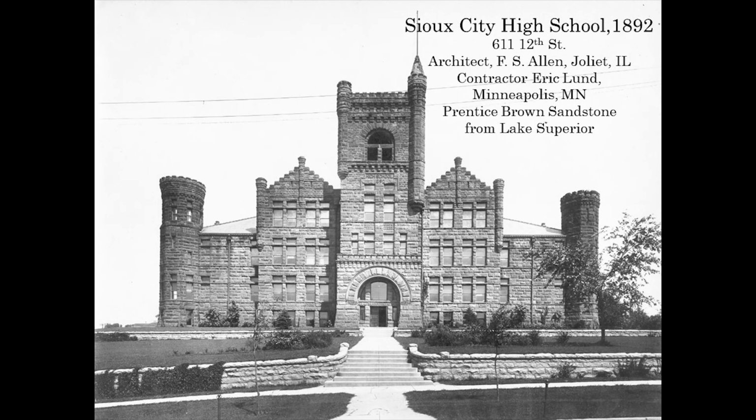Probably one of the most identifiable Sioux City buildings is Sioux City High School, built in 1892. This is probably the best known example of Sioux City's Richardsonian Romanesque, or Norman style architecture. This building was designed by F.S. Allen of Joliet, Illinois, and built by contractor Eric Lund of Minneapolis, Minnesota. The building was built out of Prentice brown sandstone from Lake Superior area in Minnesota.